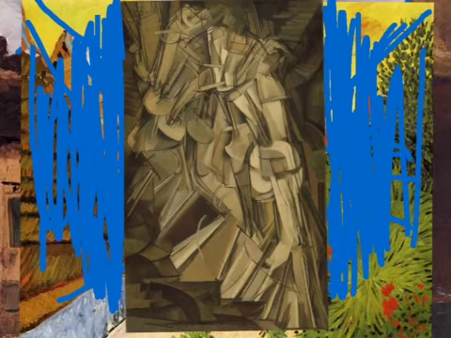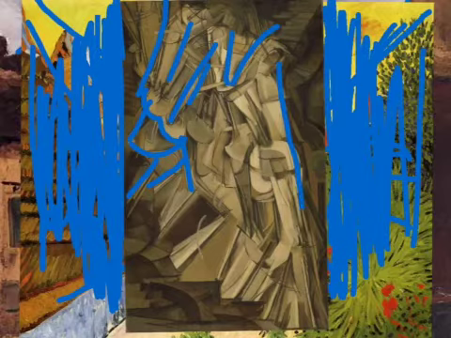One of my favorite paintings of all time is Marcel Duchamp's Nude Descending a Staircase. Now, as you can see, we have plenty of lines, lots of little lines, but we also see shapes being created by these lines. Now, we'll look at this further down the road because it encompasses so many beautiful things.